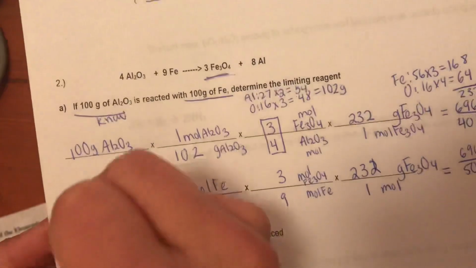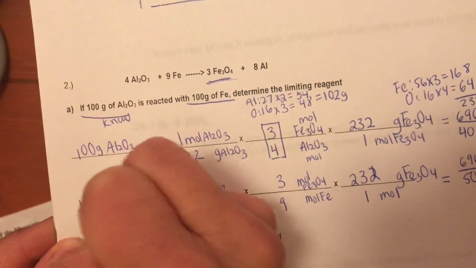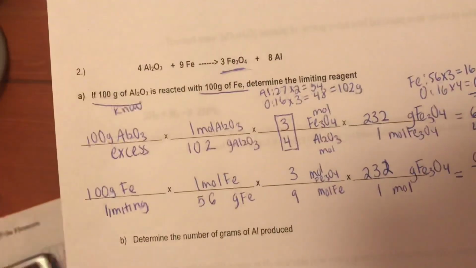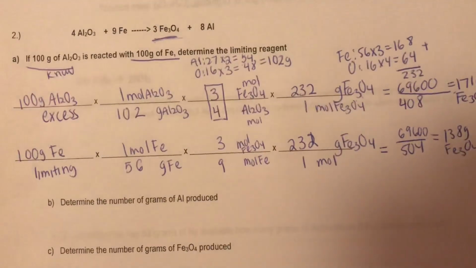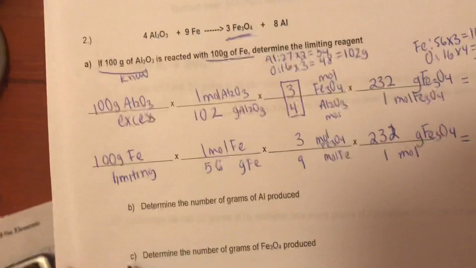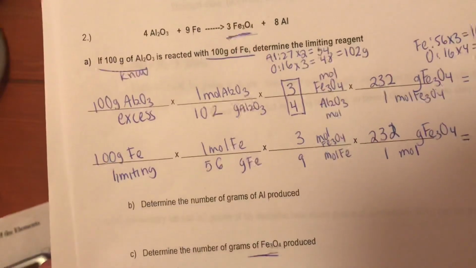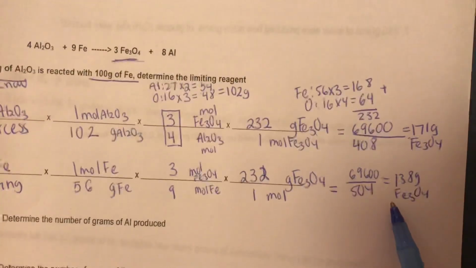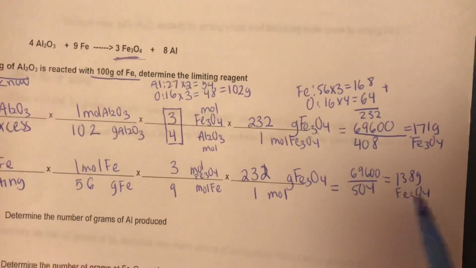So let's go ahead and label those. And we already have our answer to C because we determined the number of grams of Fe3O4 produced because that's just the answer to the limiting reactant, which was 138 grams.